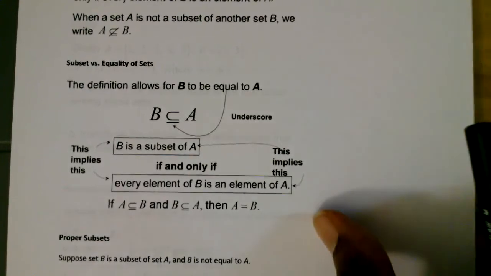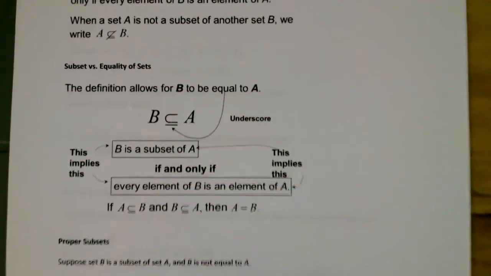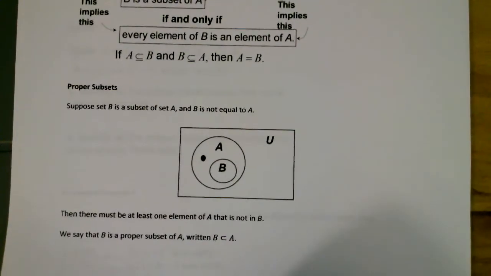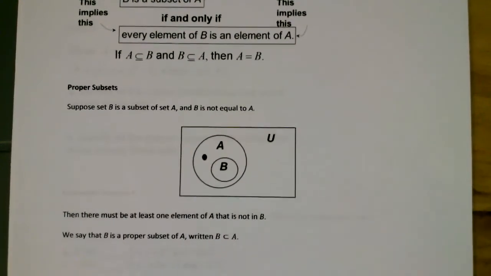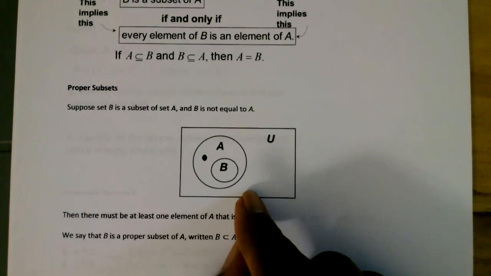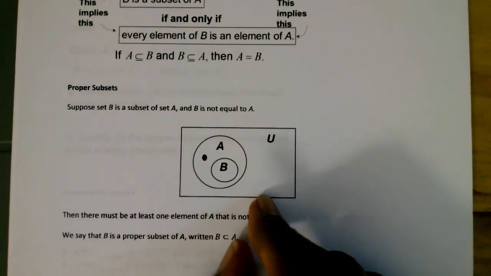Now, how do we define a proper subset? Let's say that set B is a subset of A, and B is not equal to A. What that means here is that there must be at least one element of A that is not in B. And that's illustrated in this Venn diagram.